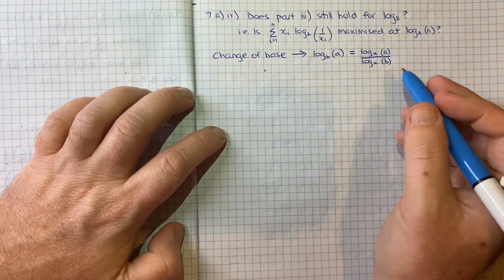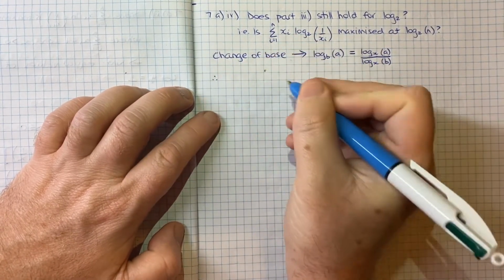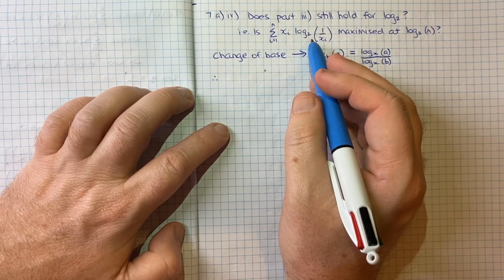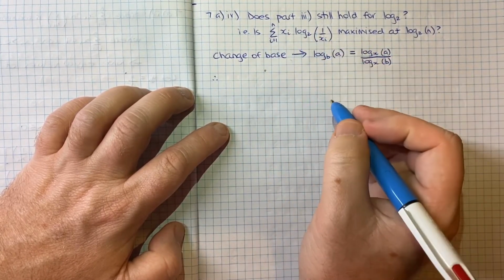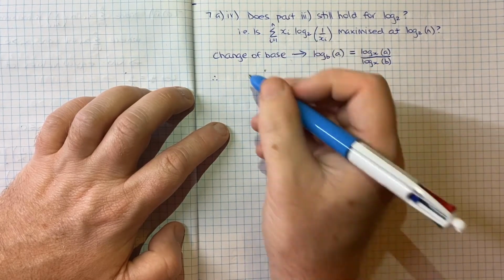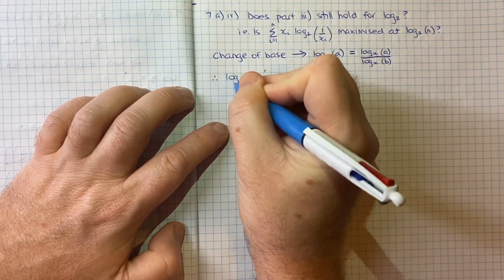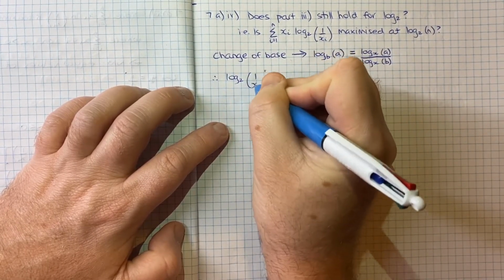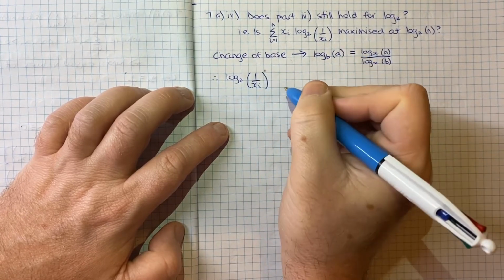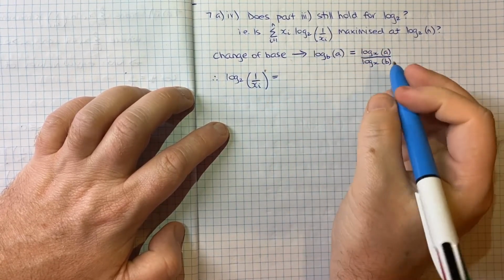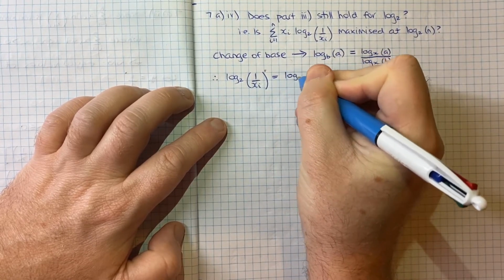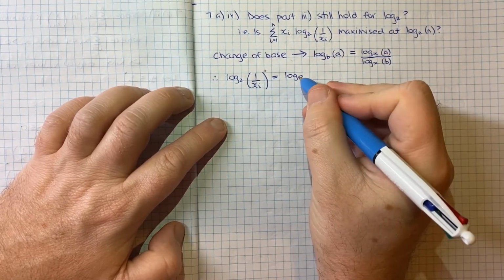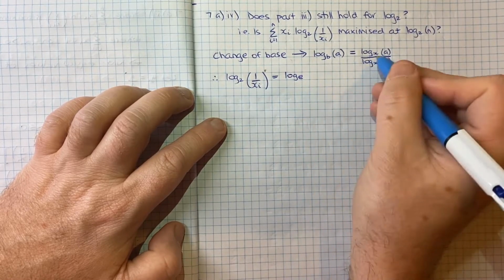So, in essence, if we're concerned with log 2 of 1 on xi in this summation, we can say the log 2 of 1 on xi is basically going to be the natural log. I'll just write it as log e to make it really clear what we're dealing with when we're changing our base.